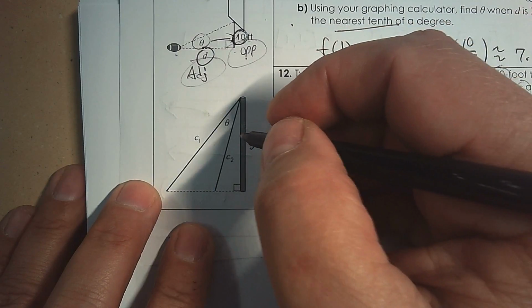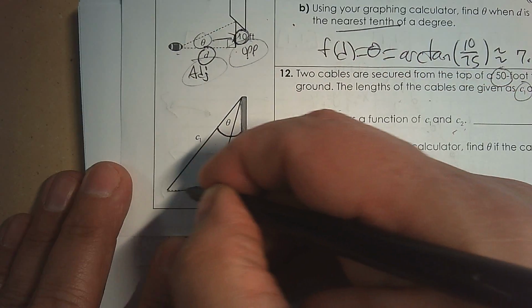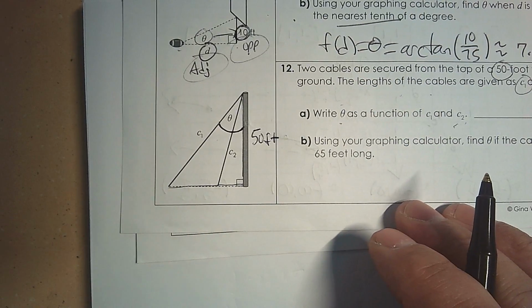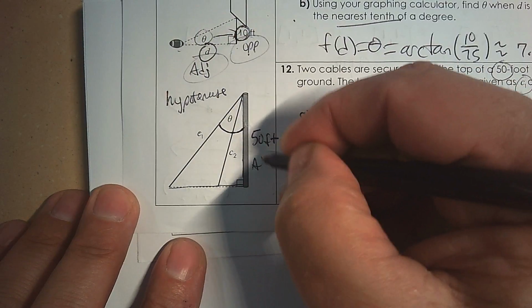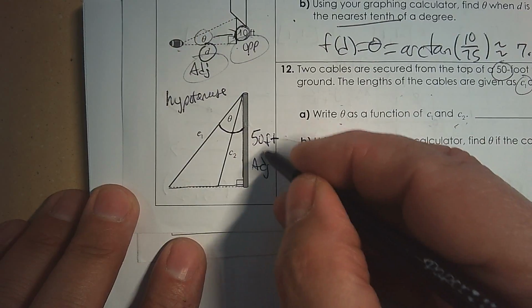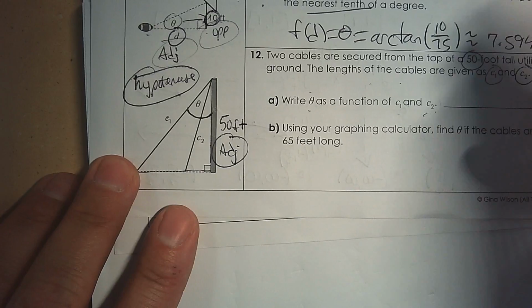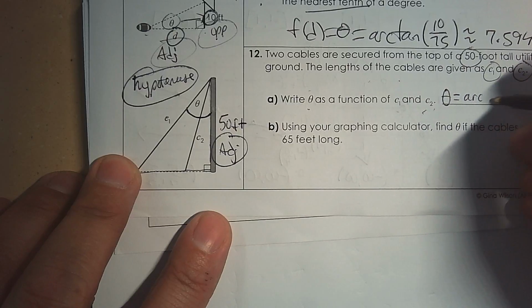So, if I understand this whole angle here, do you see a right triangle in this whole one right here? I need to understand SOHCAHTOA. Is it inverse sine, inverse cosine, or inverse tangent? So, C1 and C2 are the hypotenuse, yes? And the pole itself is the adjacent side. So if I have adjacent and hypotenuse, then which one do I use? So I'm going to write down arc cosine.